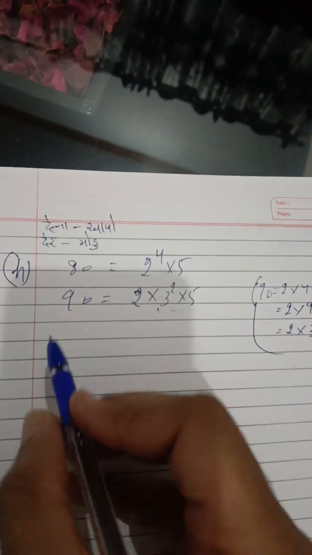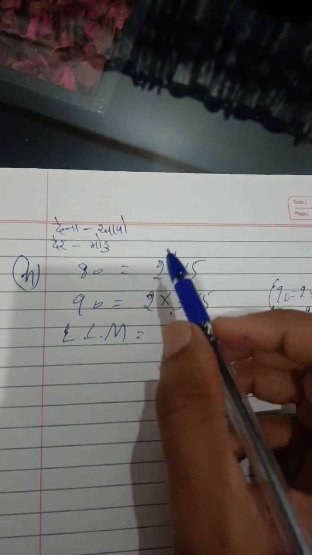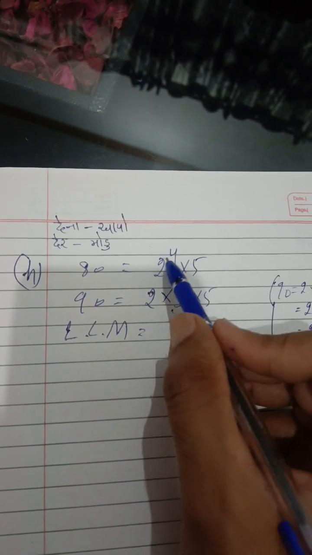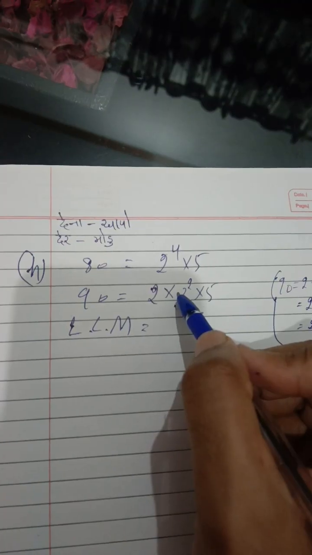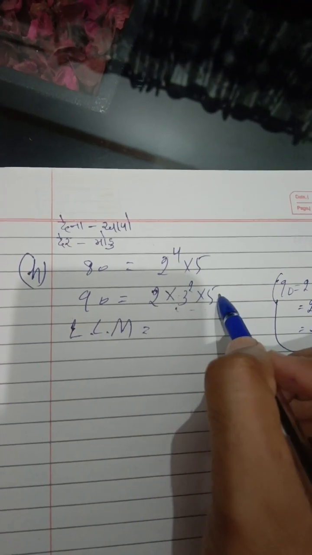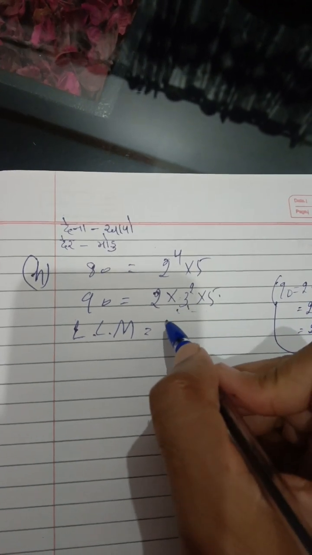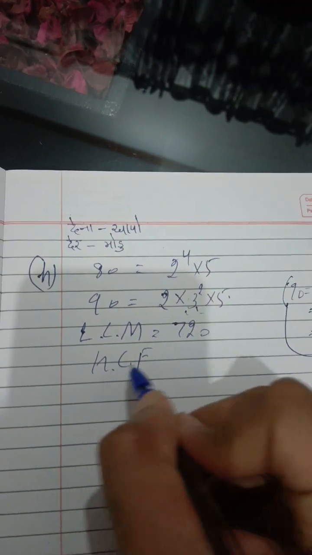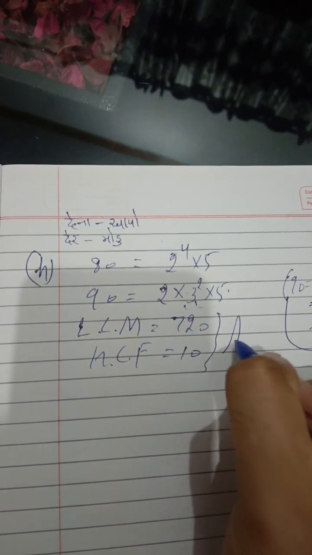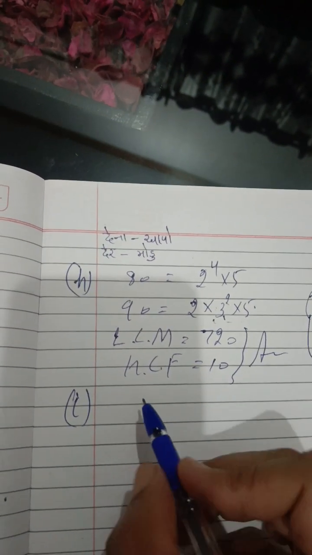Now HCF. So first LCM. LCM is simply highest powers. This is 16 into 9 into 5, or 16 into 5 is 80. 80 into 9 is 720. And HCF, as in every case, is 10. Answer. I part. And this is the second last part.